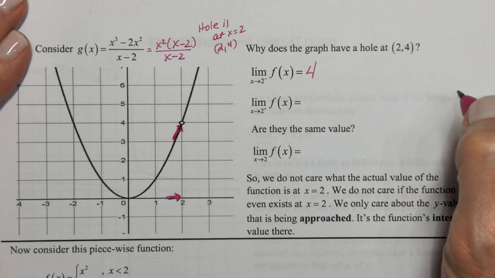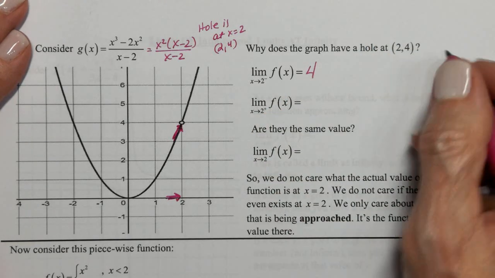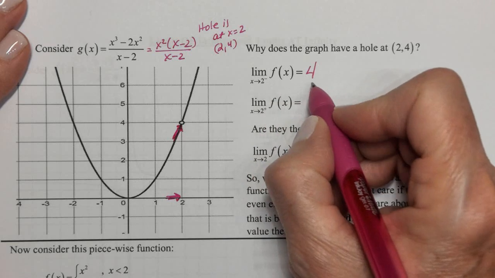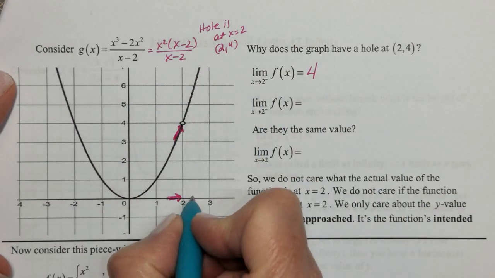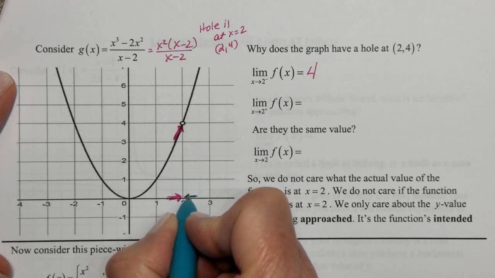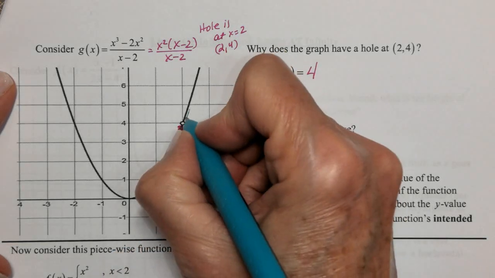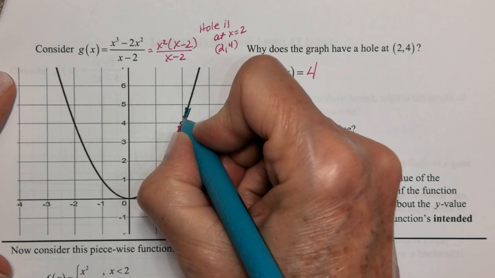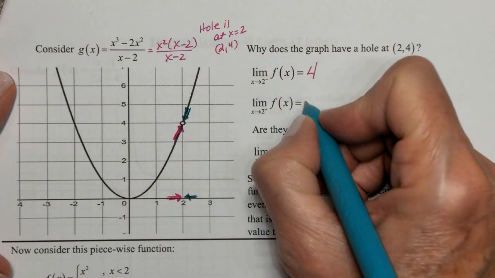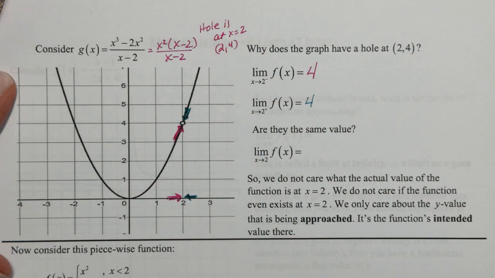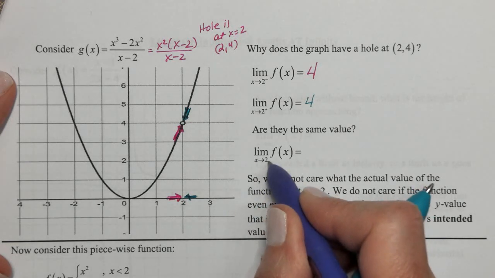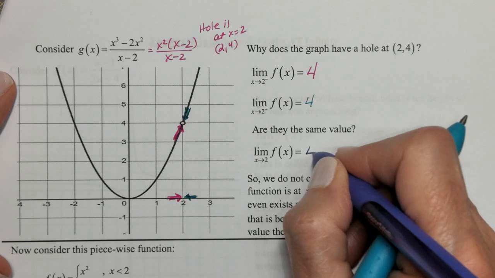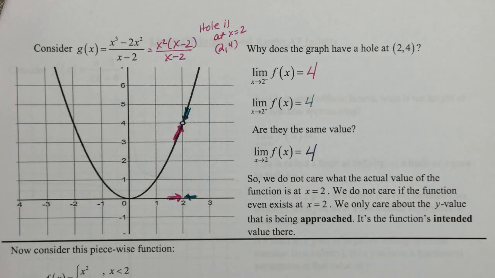So that left-hand limit is 4. From the right-hand side, if x is approaching 2 from the right-hand side, then the function value is still approaching 4. If they are the same values, then the limit as x approaches 2 is that same number, 4.